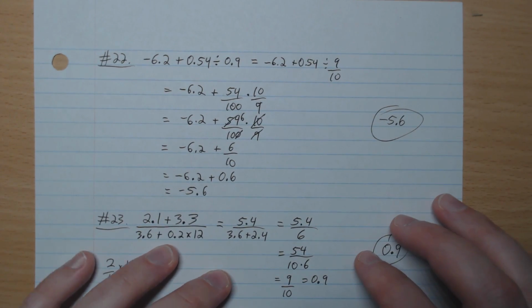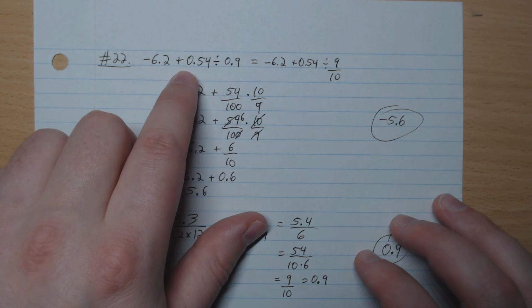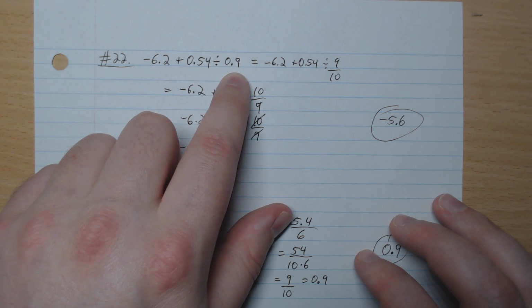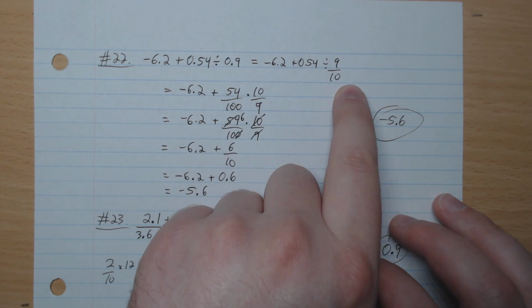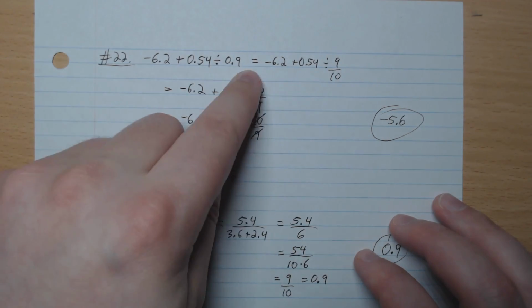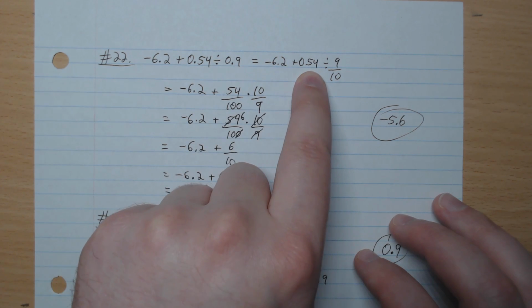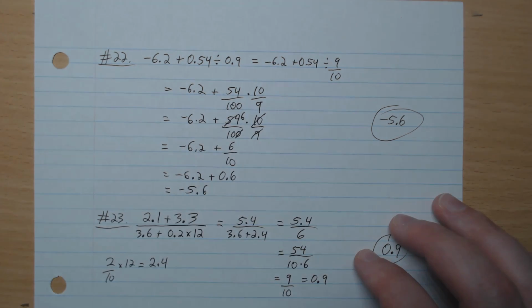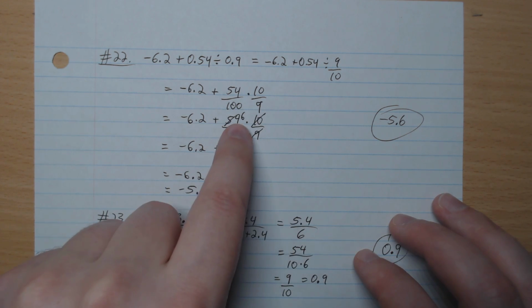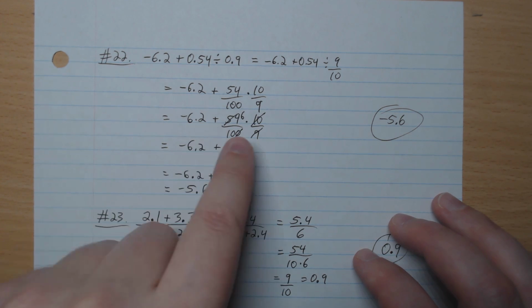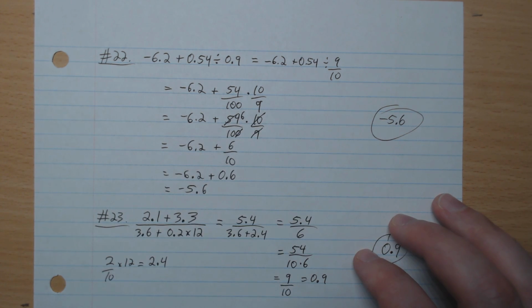Number 22. Negative 6.2 plus 0.54 divided by 0.9. So we're going to rewrite the 0.9 as 9 over 10 times the reciprocal, so 10 over 9. We're rewriting 0.54 as 54 over 100. Now we do some cancellations. 9 and 9, 6 is left, and 10 and one of the zeros from the 100. So what's left is 6 on top, 10 on the bottom, which is the same as 0.6. So negative 6.2 plus 0.6 gives negative 5.6.